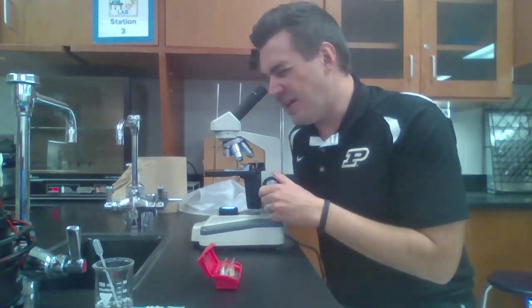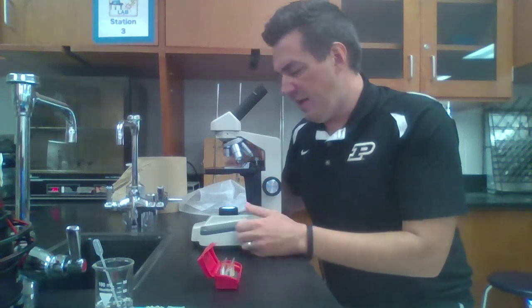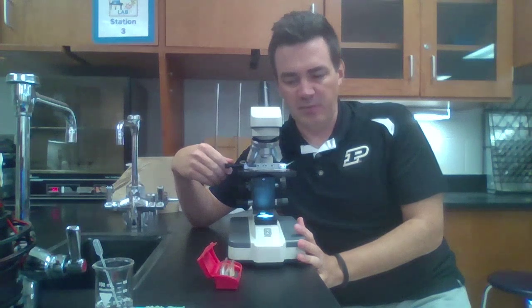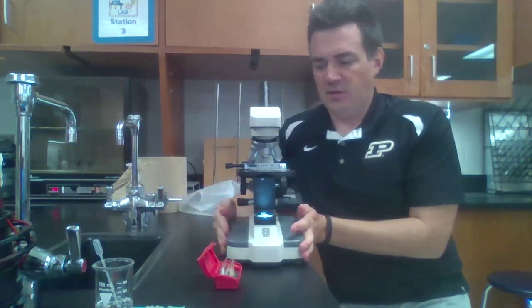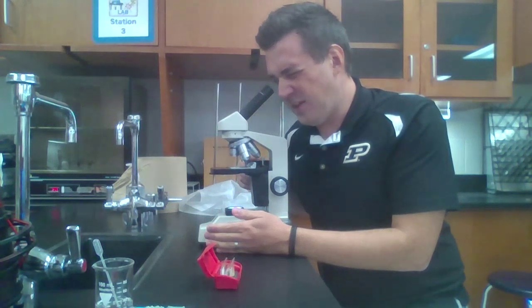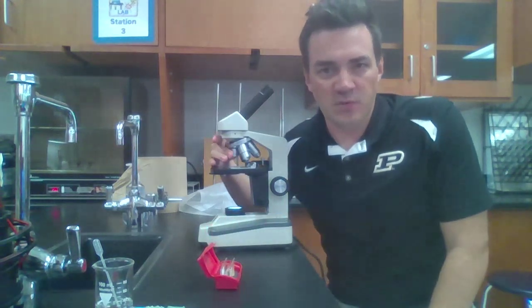So, I'm going to get that into focus on low power, and then on this side, over here, there are two little knobs that are going to be able to move the slide around on the stage as long as you got that clamped in there properly. So use these to move it left and right or up and down, and you can use that to scan around and find the hair that you're looking for. Once you've got that in focus, then you're good to move up to a higher power.